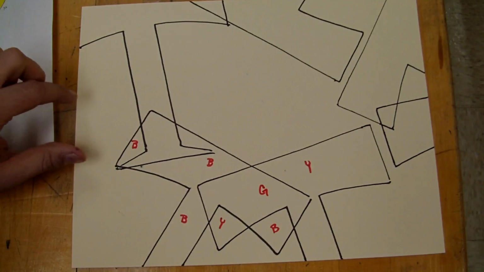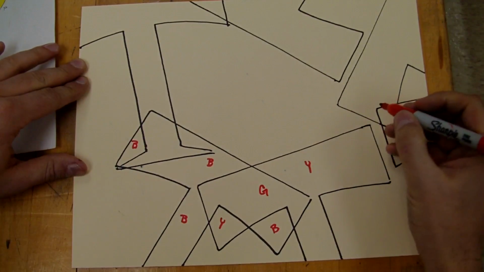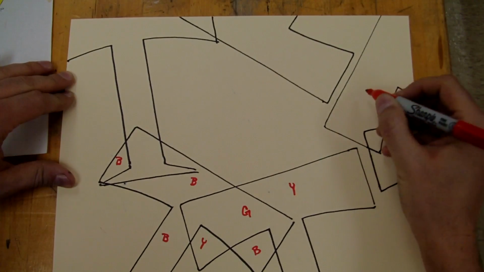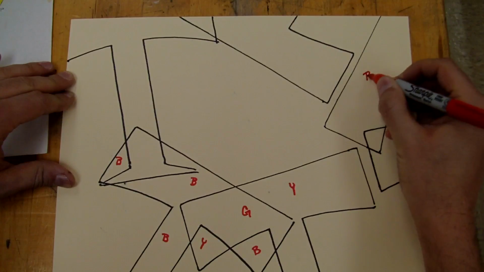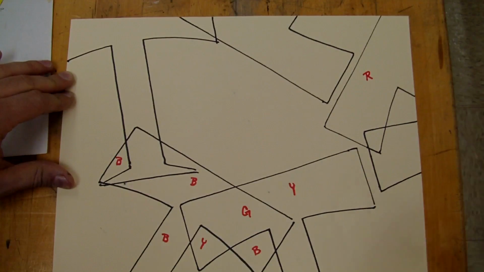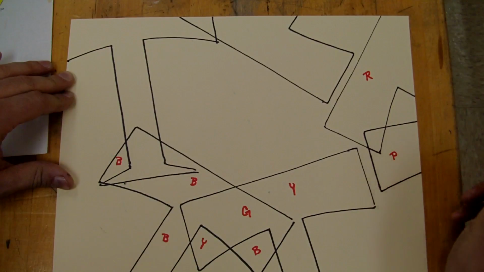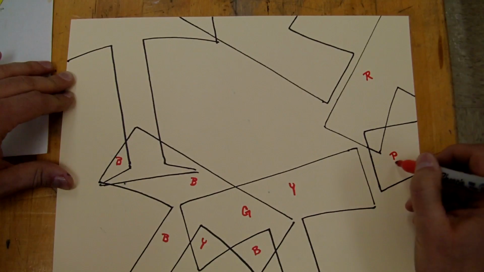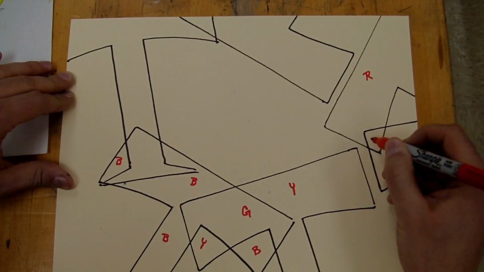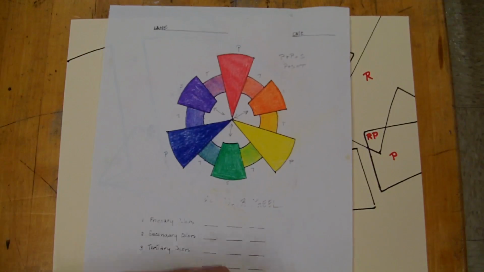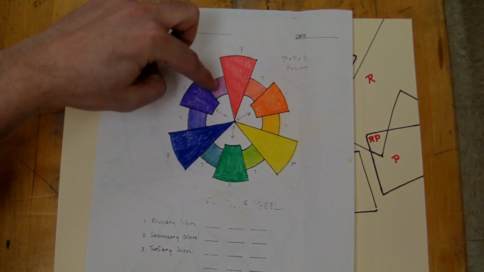So let's continue, looking at a few more. Again, staying away from complementary colors. This one up over here, I'm going to make red, so I'm going to label it with an R. This one down here, I'm going to make purple or violet. Well, where these two overlap, purple and red, this is going to make red-purple. So I would just label this with an R and a P. That would be a tertiary color.